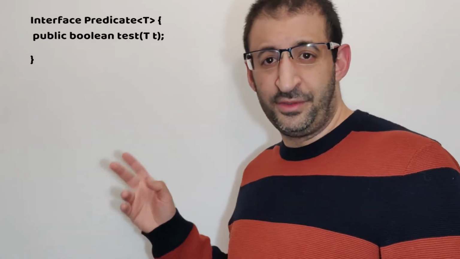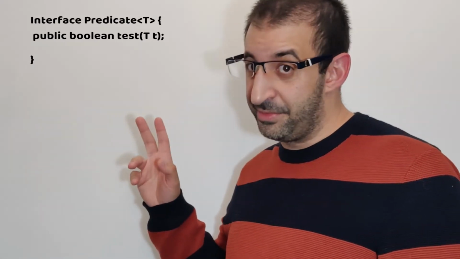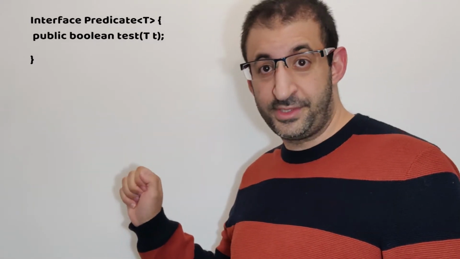So why do we need this primitive type? Let's see an example. I have the Predicate interface. It contains a generic type T, and it contains one abstract method, test: public boolean test with a T parameter.